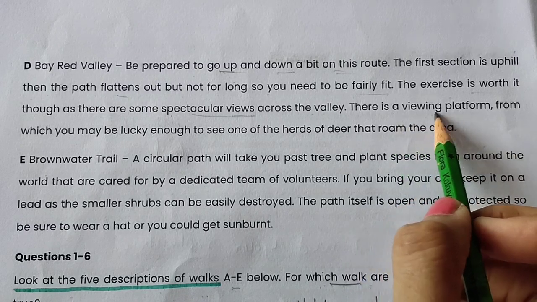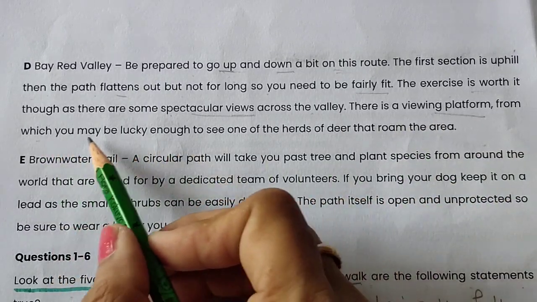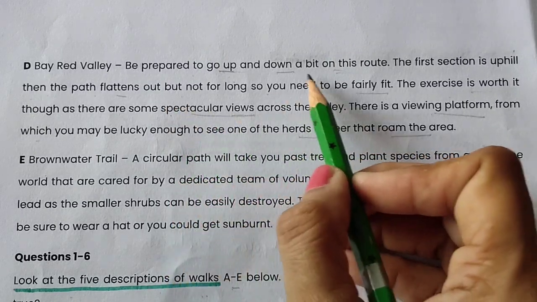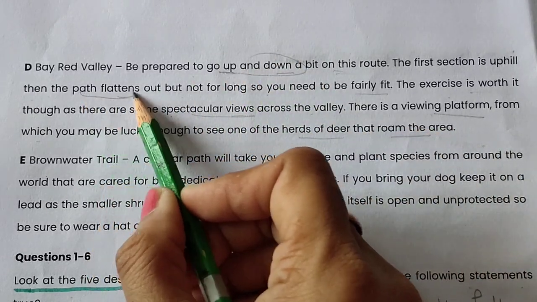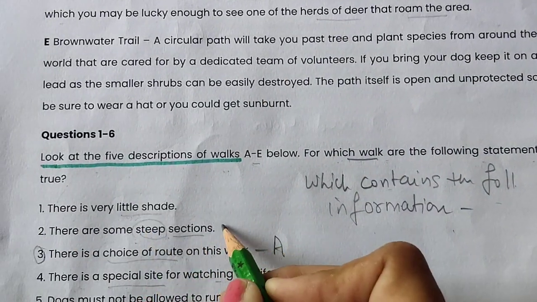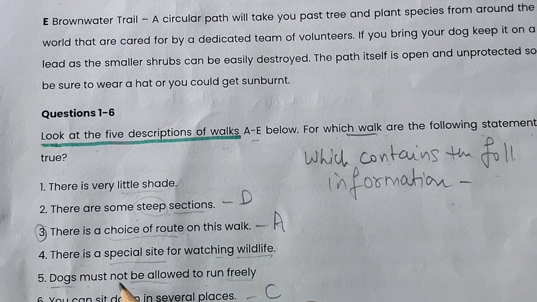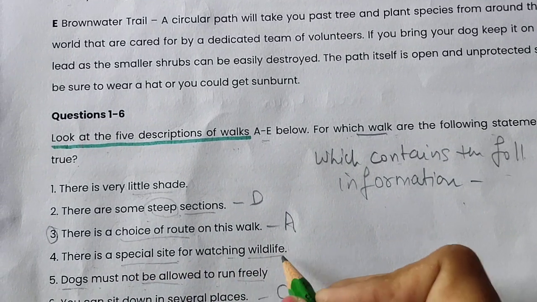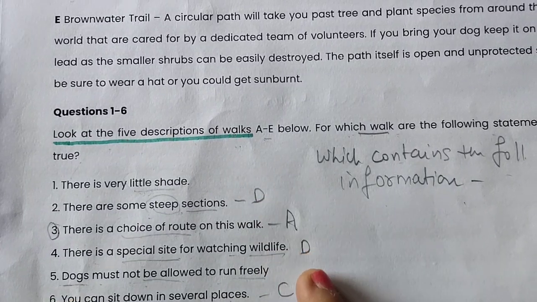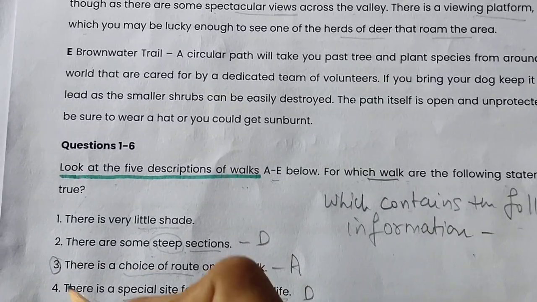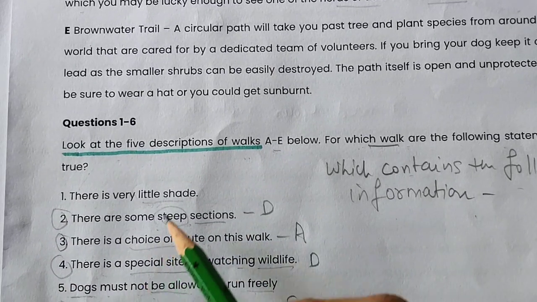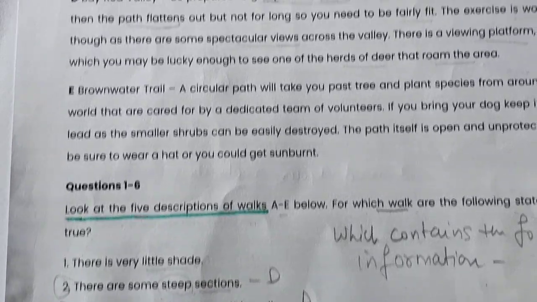Okay. There is a viewing platform where you may be lucky to see the herds of deer that roam around. So I think they are talking about this also. Steep section also, you can see this steep section. I will go with D also. And special site for watching wildlife. So D paragraph has come twice. Now this we have done, this we have done, this we have done. Only 2 are left, first and fifth.